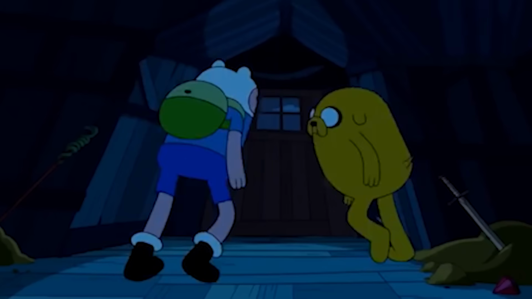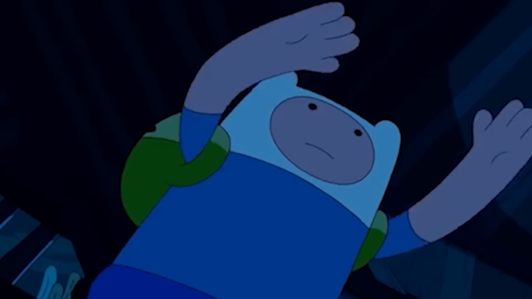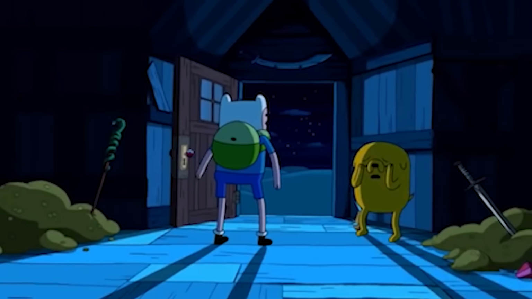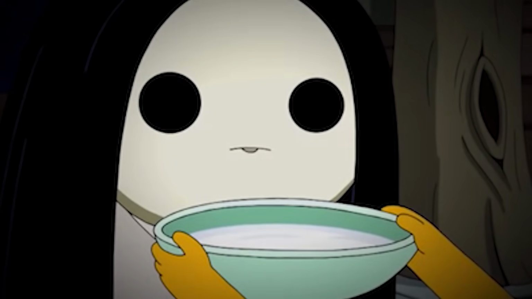Blank-Eyed Girls in Adventure Time. This is an episode of Adventure Time in which Finn and Jake hear a radio show talking about blank-eyed girls. Jake thinks it's BS while Finn believes it. Turns out they end up encountering one of the girls and more arrive. Creepy stuff.